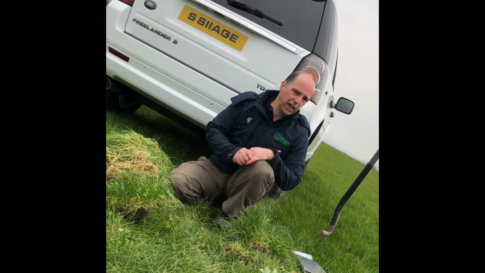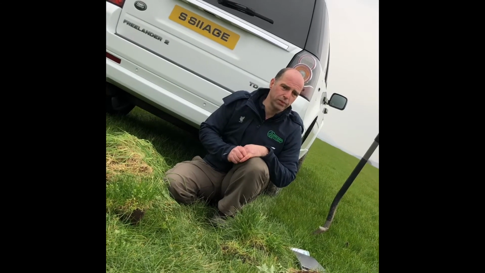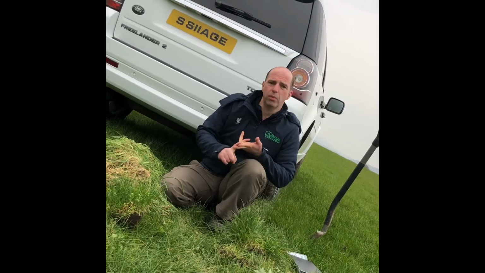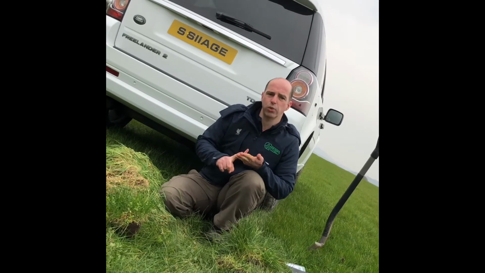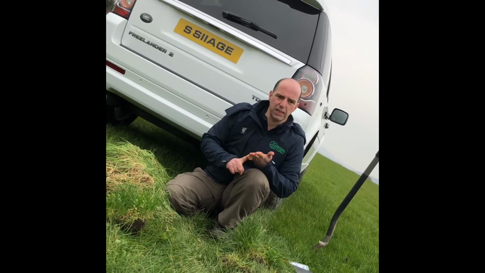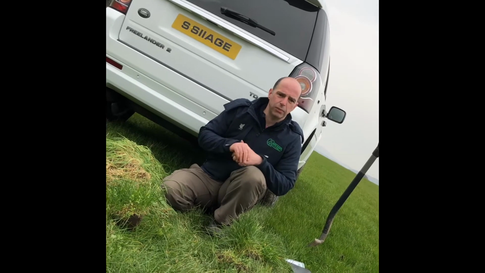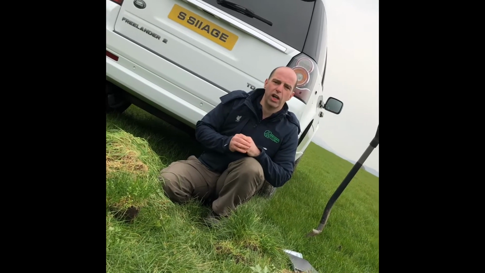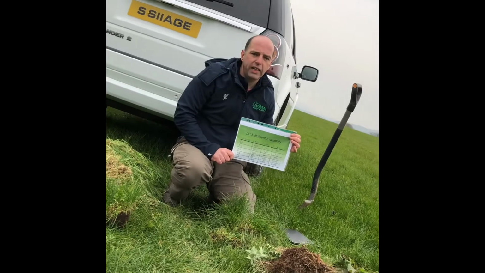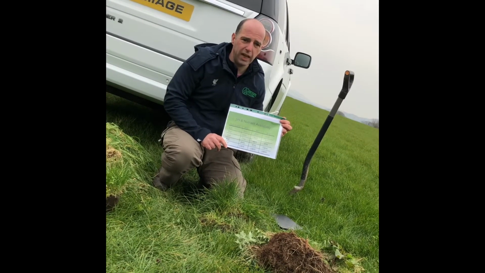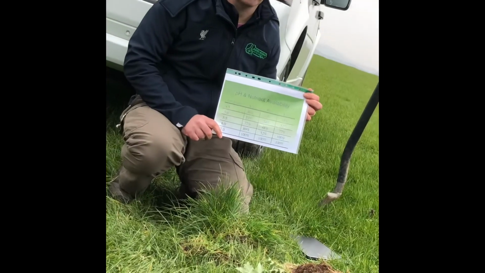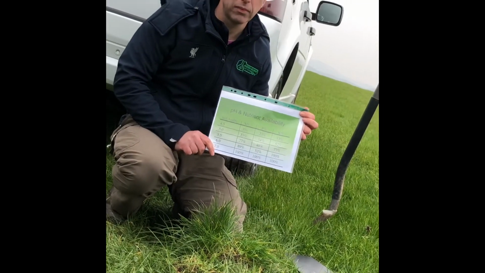The main points that I look for on a soil analysis are: number 1, pH, number 2, phosphate, number 3, potassium, otherwise known as K, and 4, magnesium. pH is a measurement of either acidity or alkalinity in the soil. Ideally, we should be looking for a pH above 6, with 6.5 being ideal.